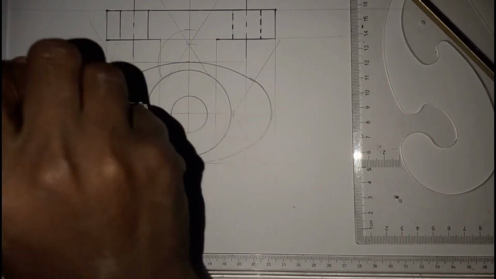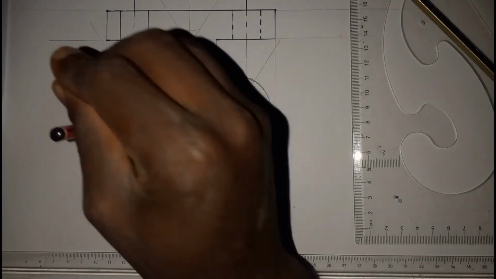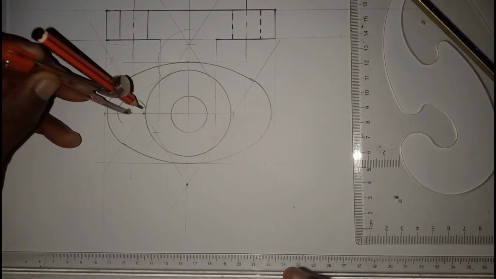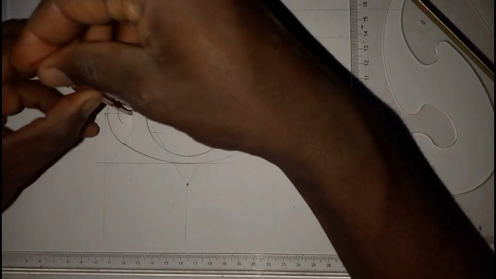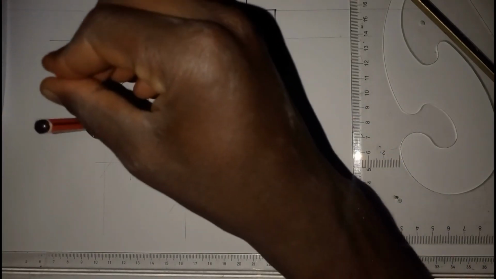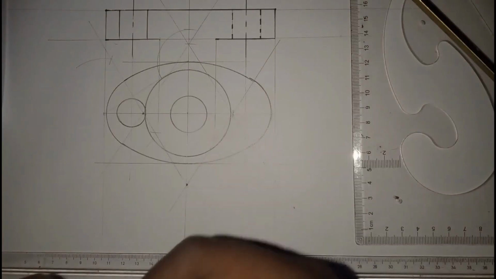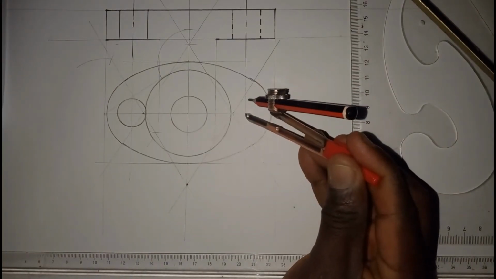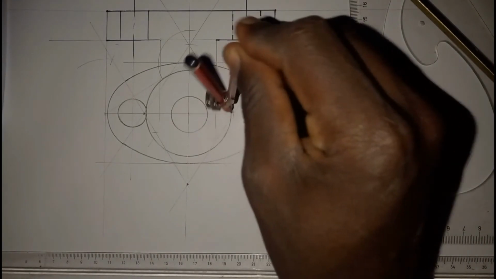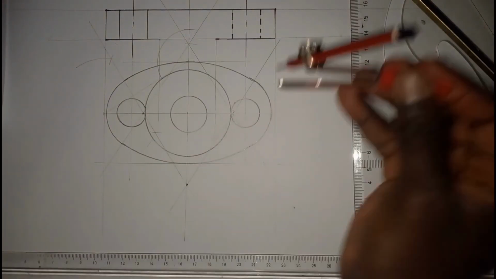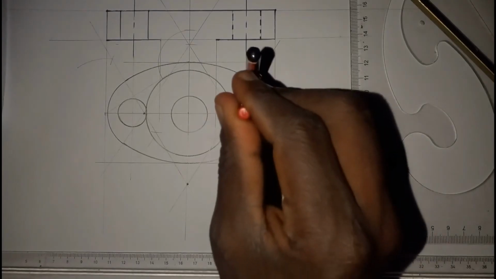Now I'm going to draw a circle. Come here and draw a circle. And come to this center point and draw a circle, and that circle has a radius of 10. Let me try to darken it.